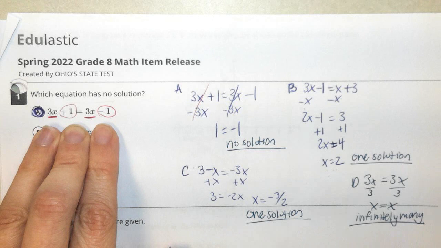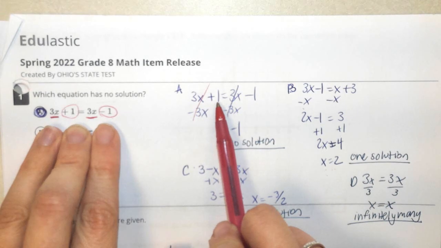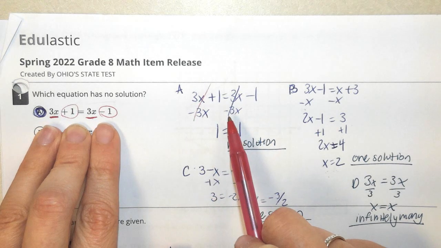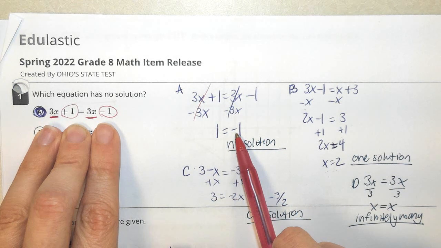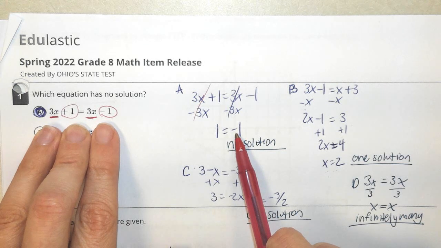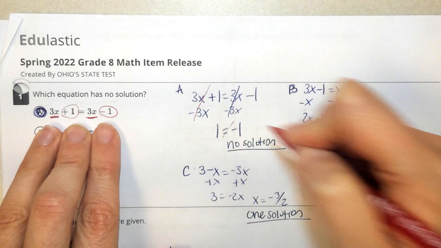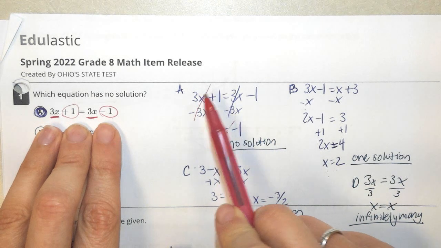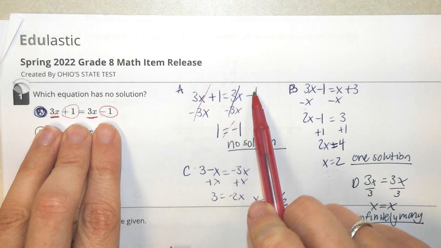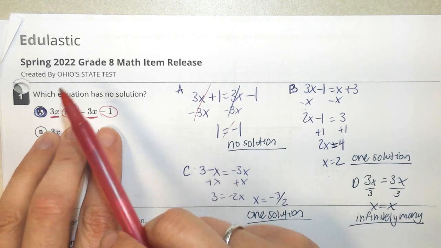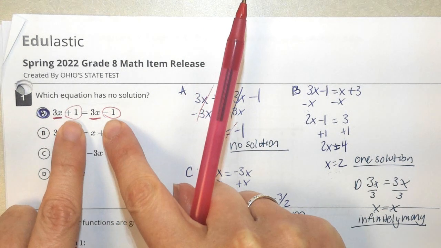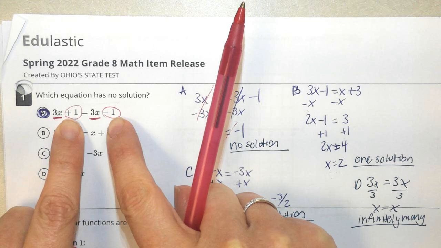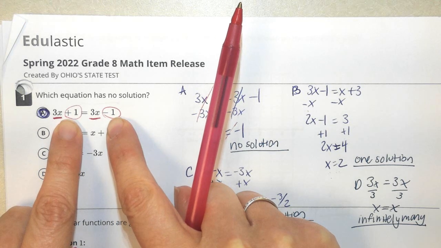So like the very first one here, I have my 3x plus 1 equals 3x minus 1. If I move my x's to the same side, those cancel out. That gives me 1 is equal to negative 1. That is not true. Since those are not equal to each other, that means there is no solution. I cannot plug in anything for x here and the same number over here and get the same outcome on both sides. And the reason for that is because the beginning part is the same, but then on one case we're adding 1, on the other case we're subtracting 1. So we're going to get different answers.